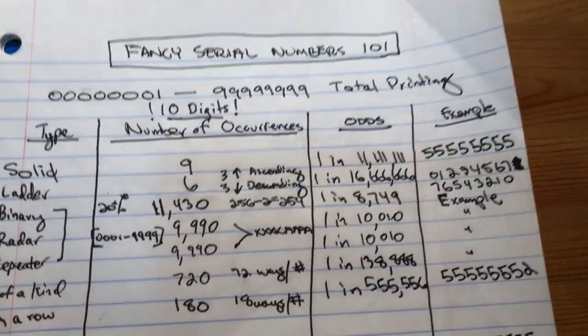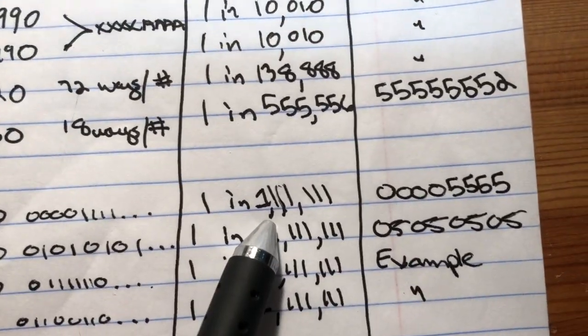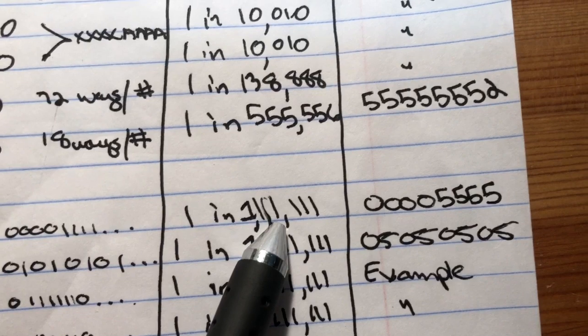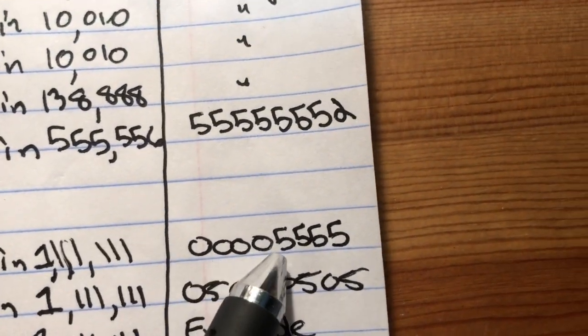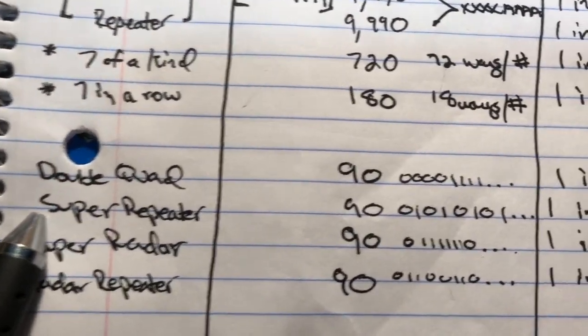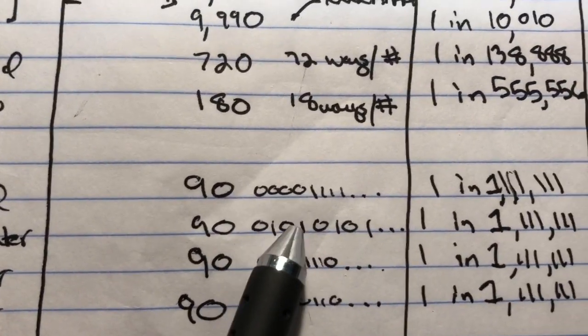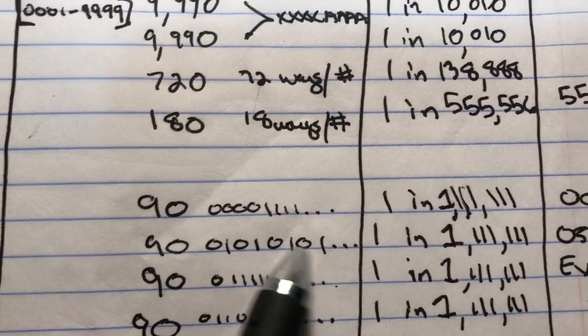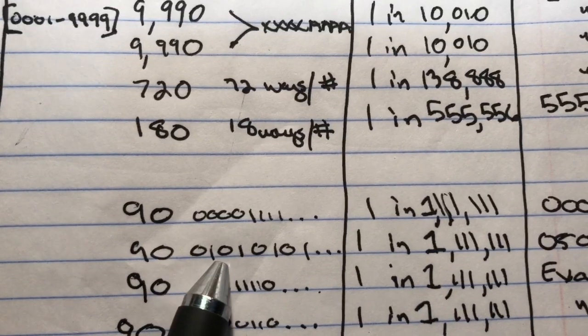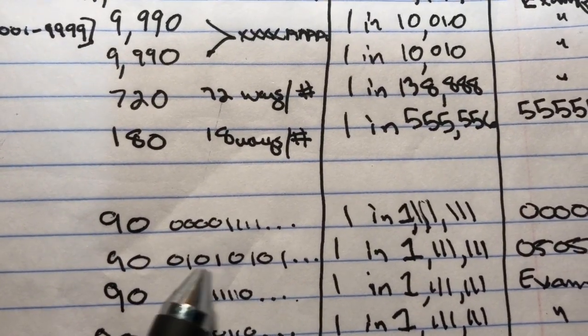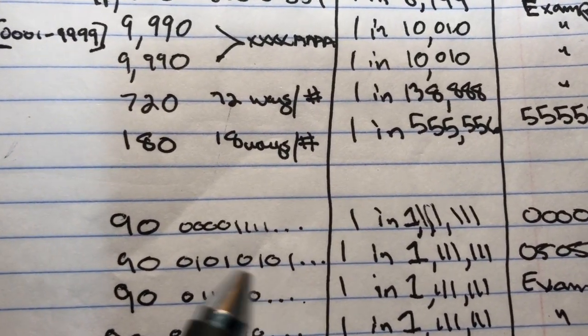If you divide 99 million by 90, you're going to get 1 in 1,101,101. And an example would be 00005555. Super repeater. This one's basically where all digits are repeating the same, the 2 digits only though, right? So it's 01010101, 02020202, so on and so forth. It could be 23232323, etc.